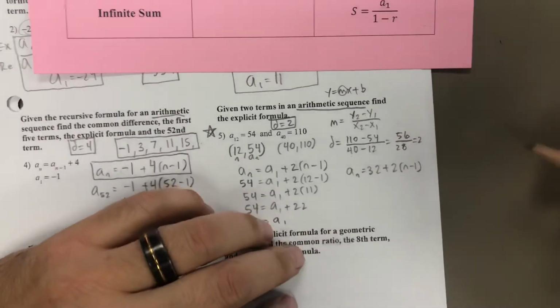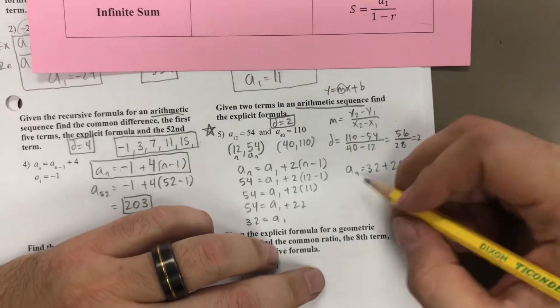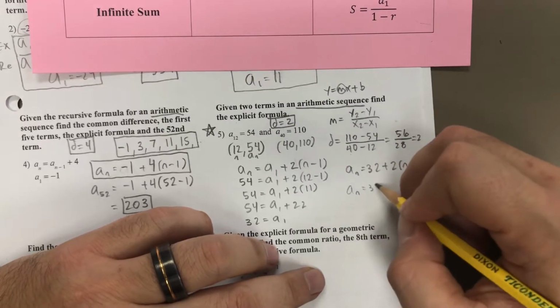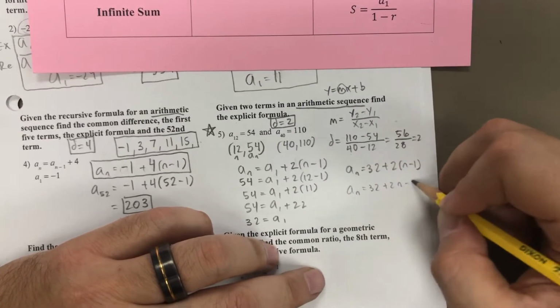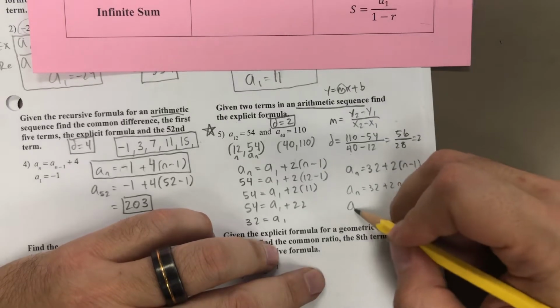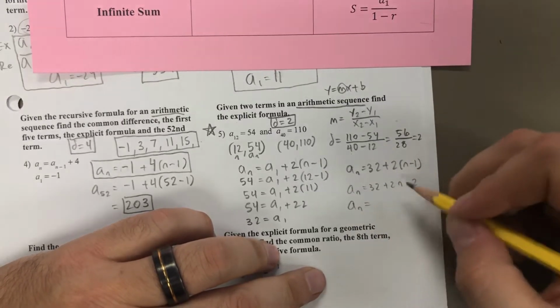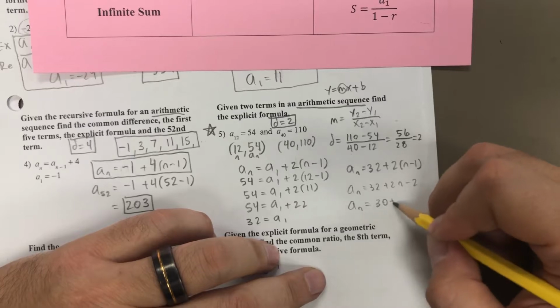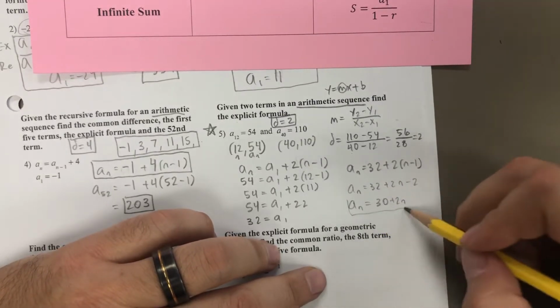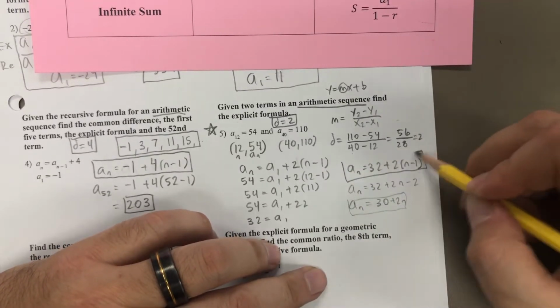And then you can distribute the 2 in there to complete it if you want. 32 plus 2n minus 2. Combining like terms, 32 minus 2, so you get 30 plus 2n. So this equation is the same as this one. You can get it that way.